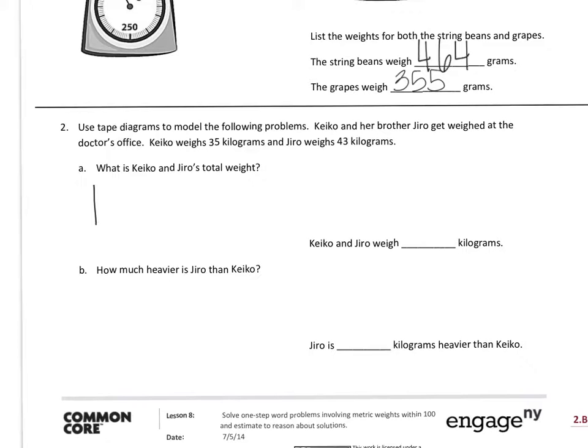So when I'm adding using a tape diagram, my tape diagram only has two sections. One section for each number that I'm adding. But something that's important actually about our tape diagram before I divide it there is to look at my two numbers that I'm adding because I want to make my tape diagram kind of proportional to my numbers.